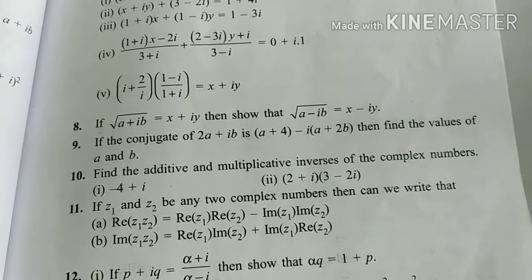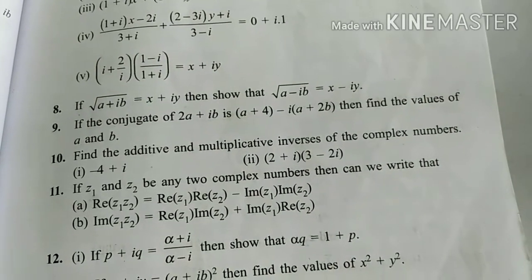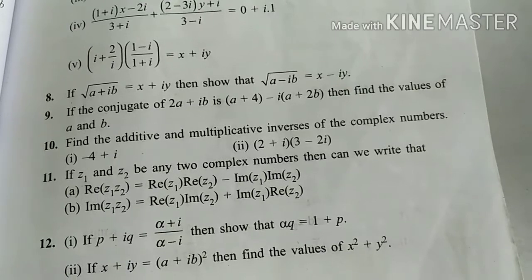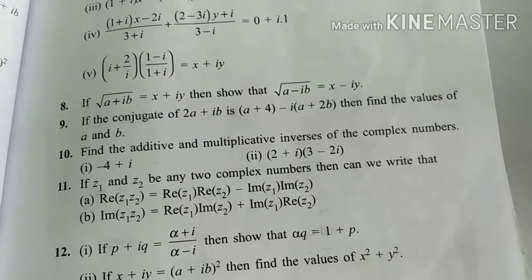Question number 9. If the conjugate of 2a plus ib is a plus 4 minus i(a plus 2b), then find the values of a and b.